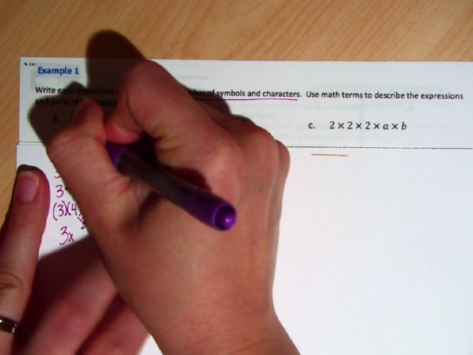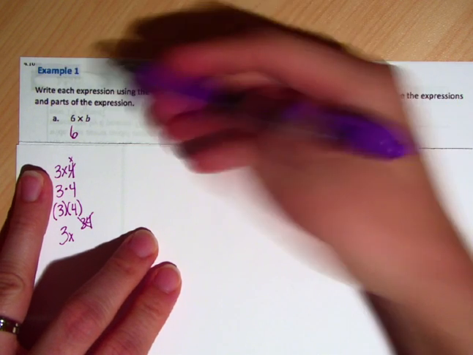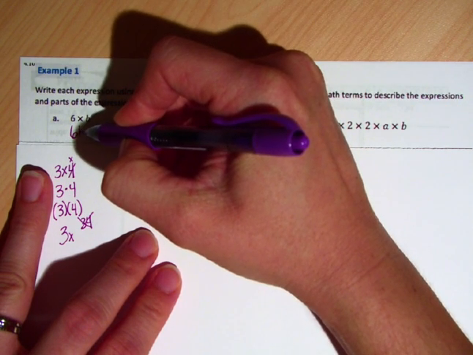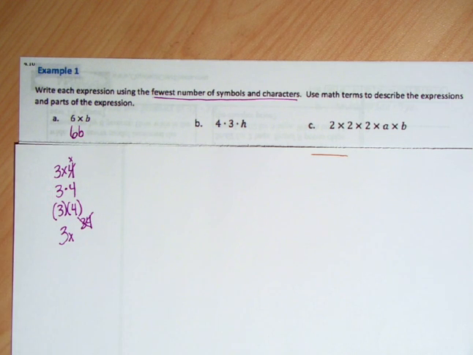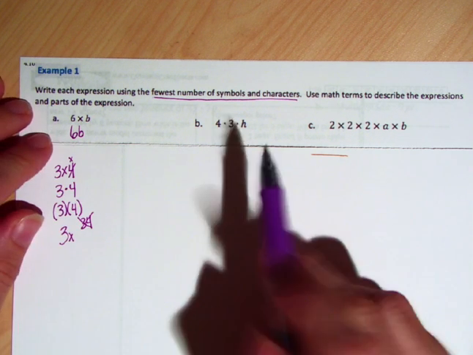Okay, for that to be the case, and we want the fewest number of symbols, let's do that. We're going to have 6 times a variable, so we're going to put them right next to each other. And I know some of you make your B's and your 6's look a lot alike. Try really hard to make sure it looks like a B and not a 6. We don't want 66. Okay, fewest number of symbols.